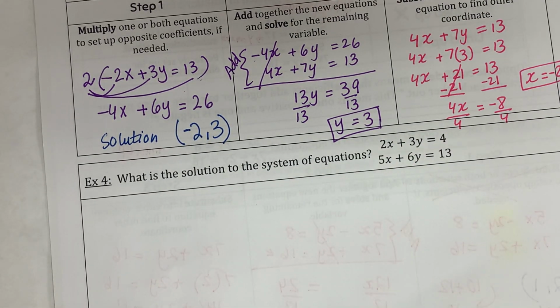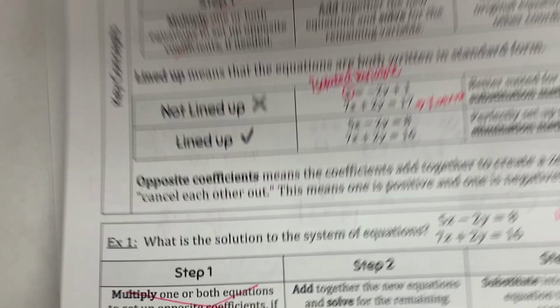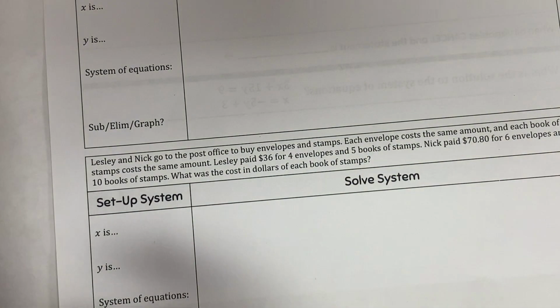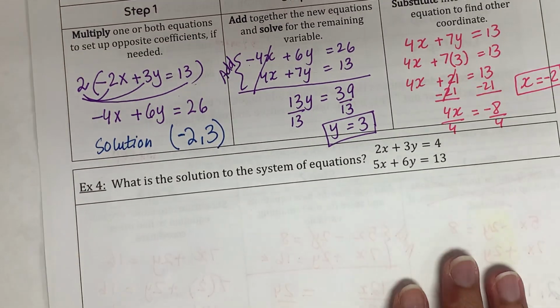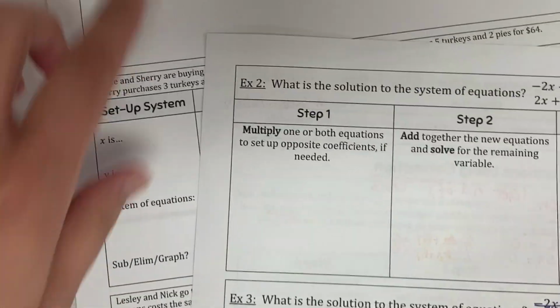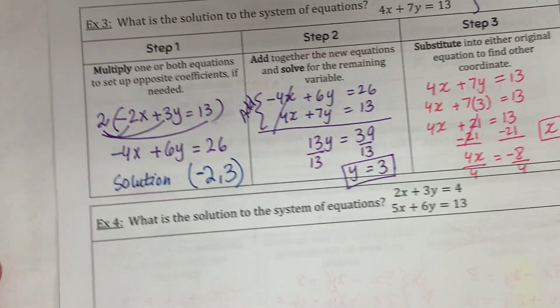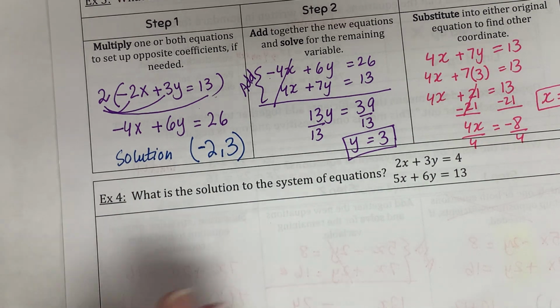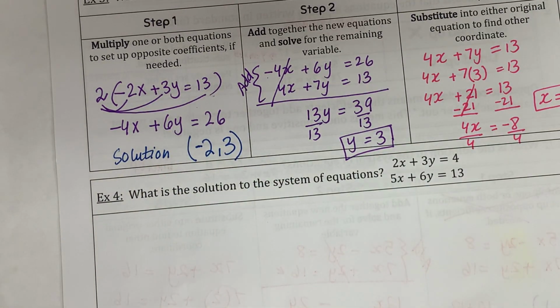Number 4 is a similar way, but okay. So I'm going to help you with number 4, and you can do number 5 by yourself, because number 4 is a little different, and I'm going to show you how. So you have the whole space. They're not giving you step by step, so you kind of have to work the process by yourself.